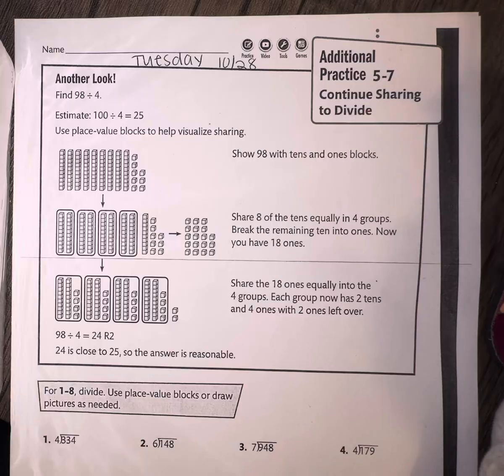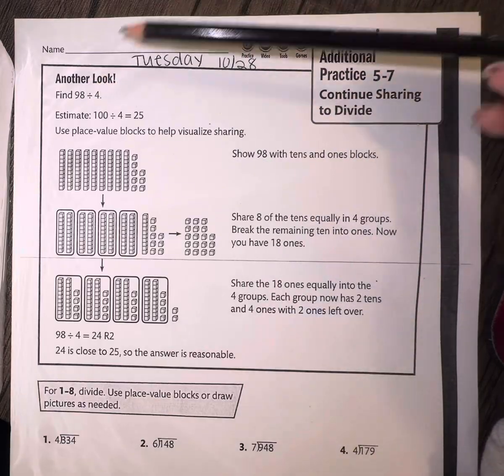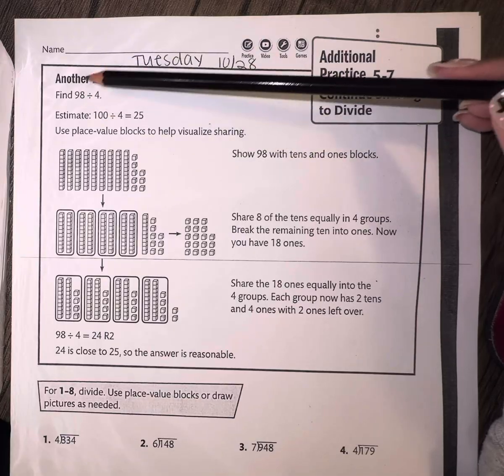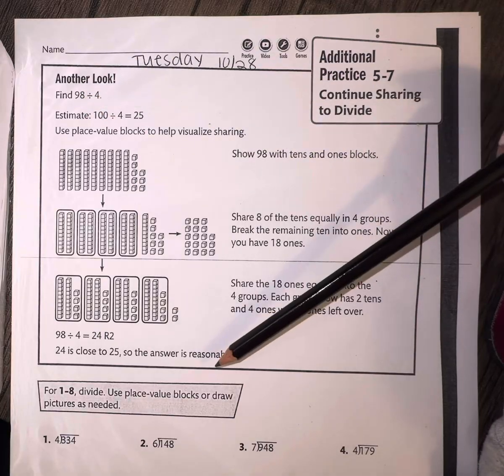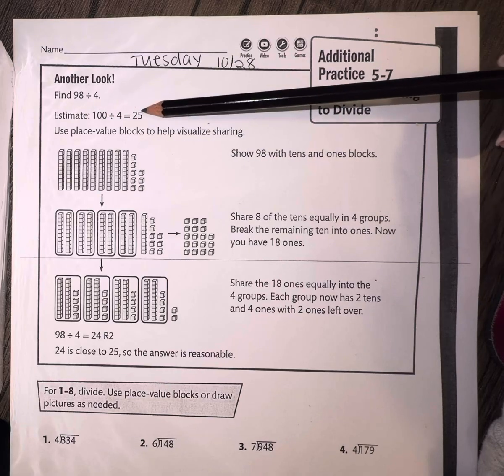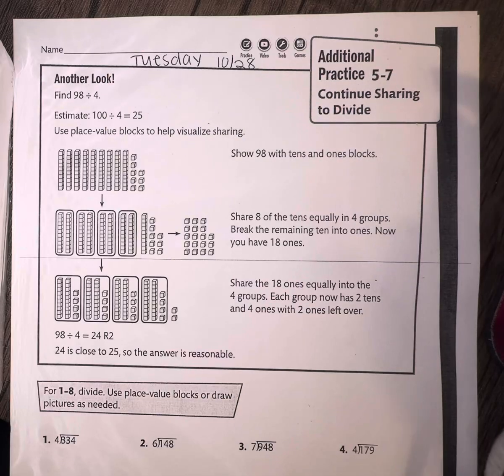Continue sharing to divide. All right, we have 98 divided by 4. First thing we can do is estimate. We can say that 100 is close to 98. So 100 divided by 4 gives us 25. So we can think our number should be around 25.